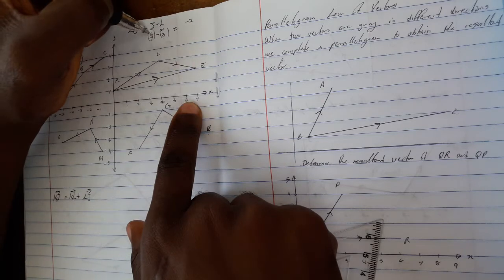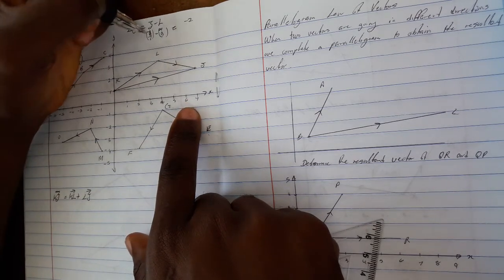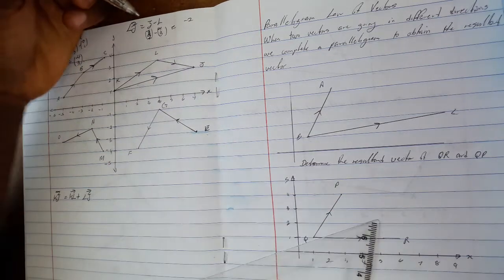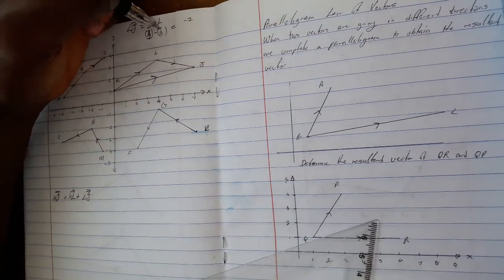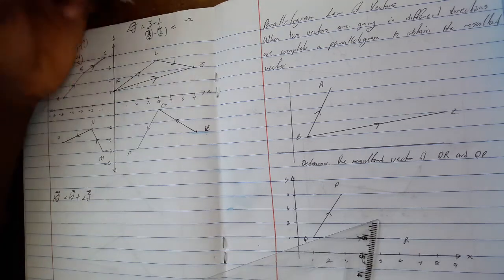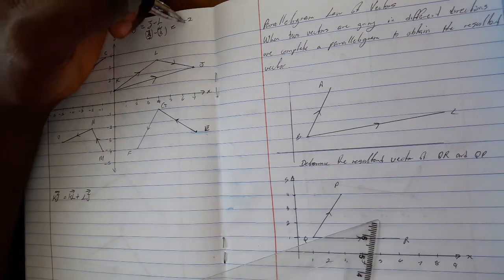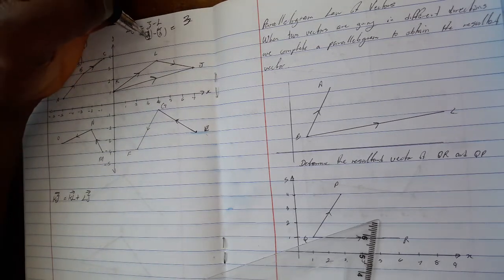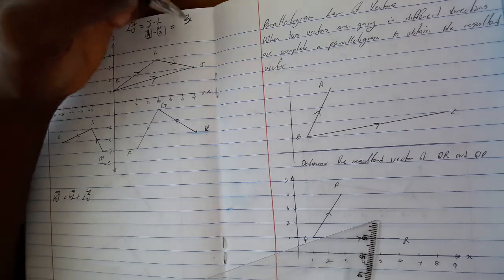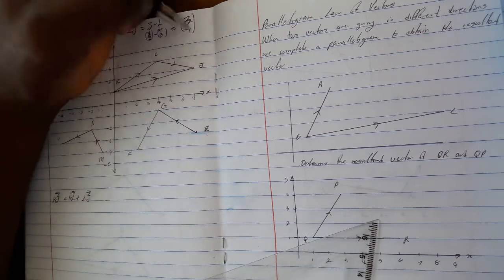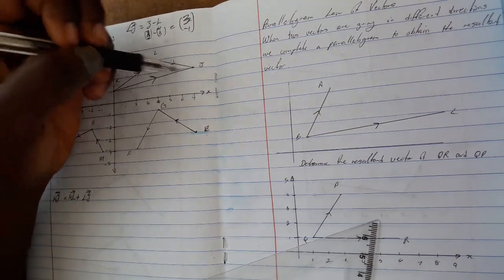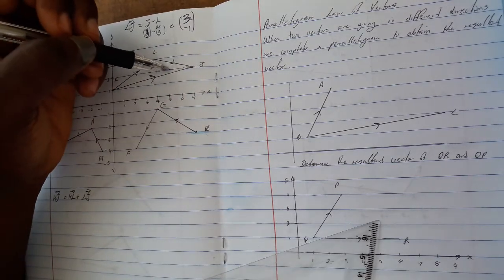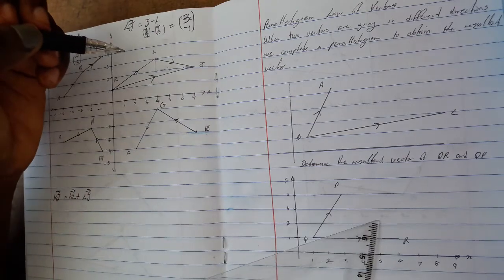J is 7 and 2. So this is 7 minus 4, which is 3, positive 3. And the bottom is 2 minus 3, which is minus 1. And you can see that the vector went down 1 and went across to the positive side of the x-axis 3.